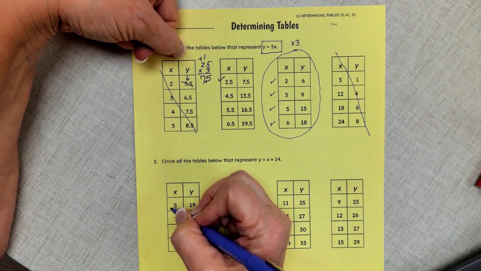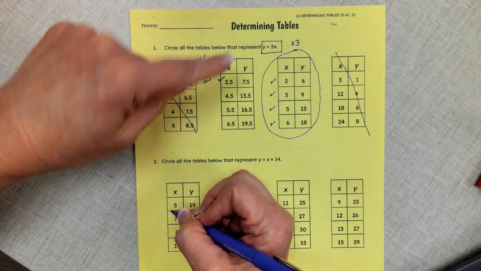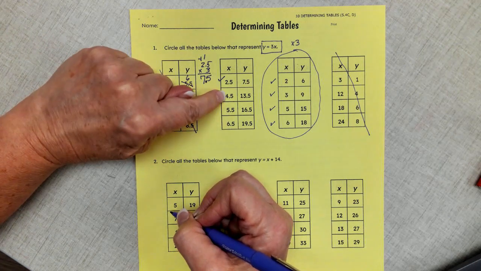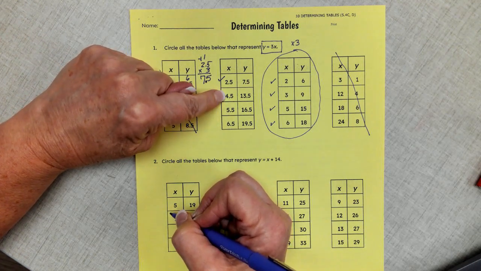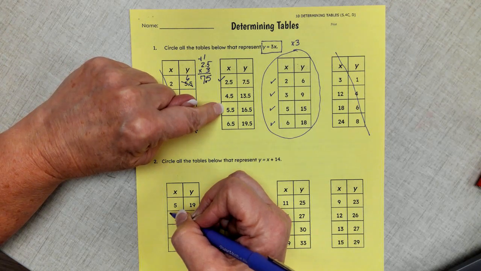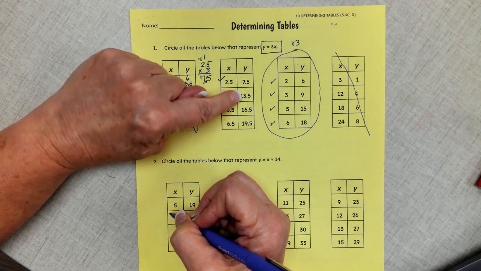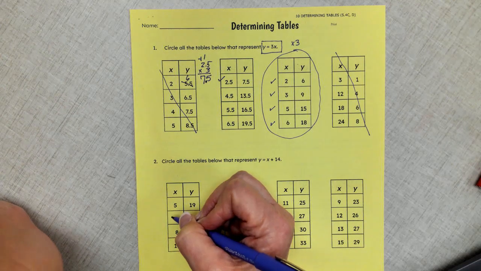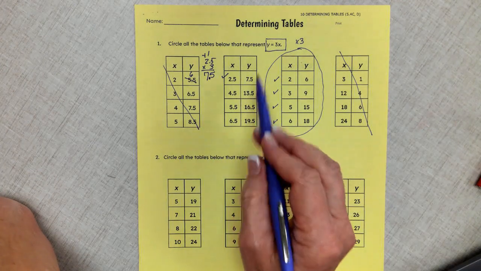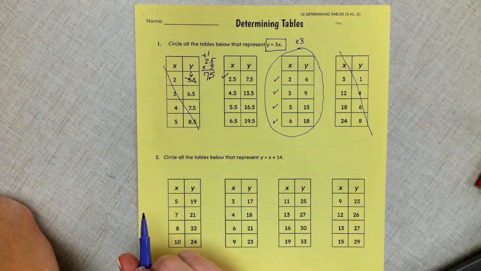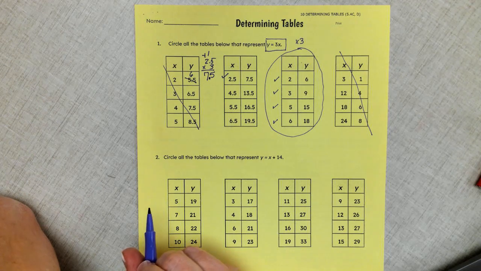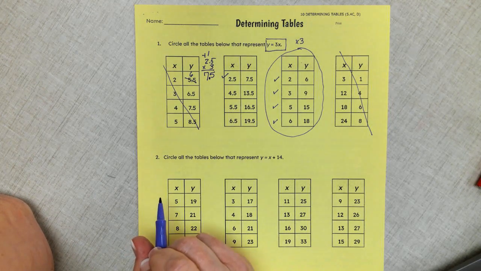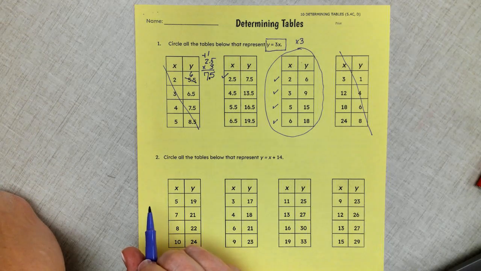I want you to pause the video. I want you to, on the margins where you have room, multiply 4.5 times 3, 5.5 times 3, 6.5 times 3 to see if you agree with these y values. If you agree with them all, then we'll be circling this table as one that represents y equals 3x. If some of them are not in agreement, then maybe we want to cross it out instead of circle it. Press pause, give it a try, and then you can press play to check your work.